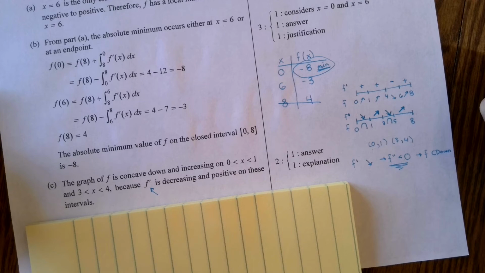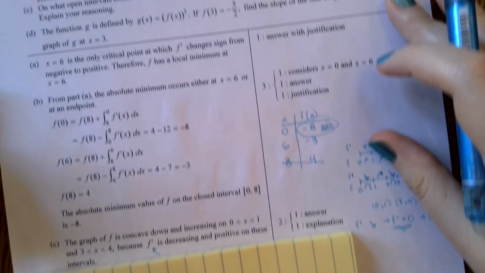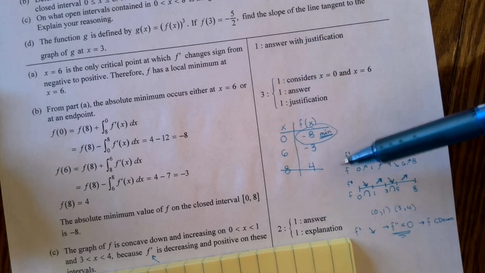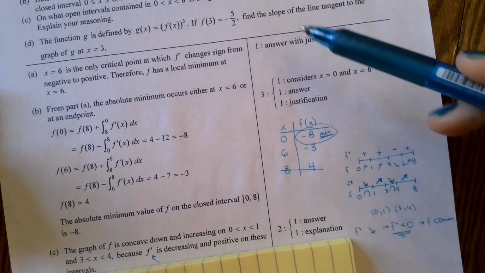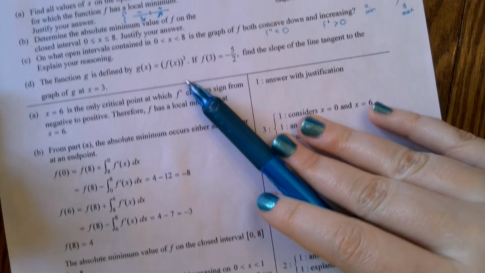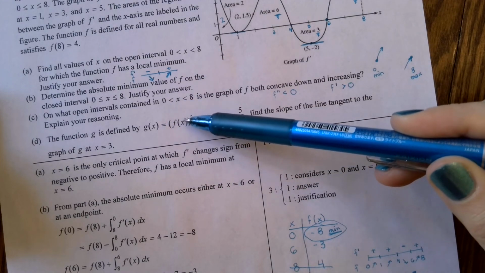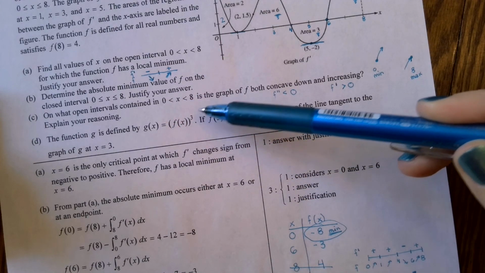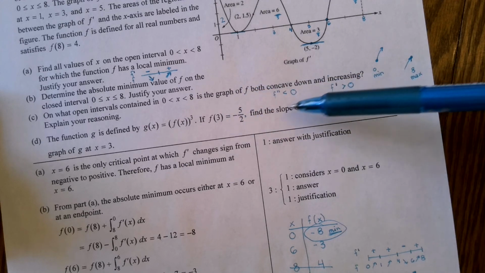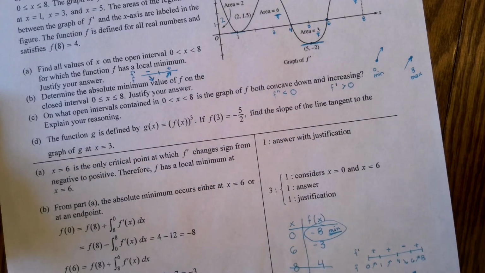All right, now that has only been 1 and 3 and 2. That's only 6 points so far. So there's 3 points still left here on this part D. The function g is defined by g of x equals f of x quantity cubed. If f of 3 is negative 5 over 2, find the slope of the line tangent of the graph of g at x equals 3.